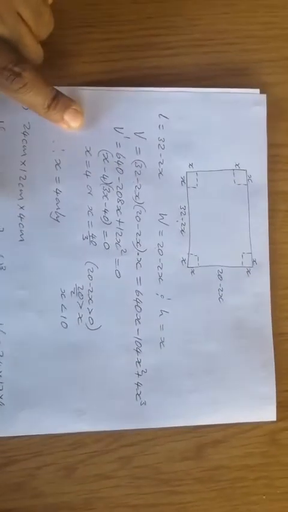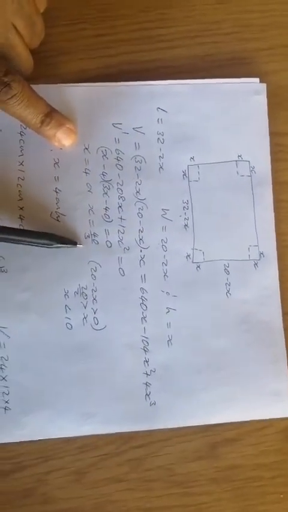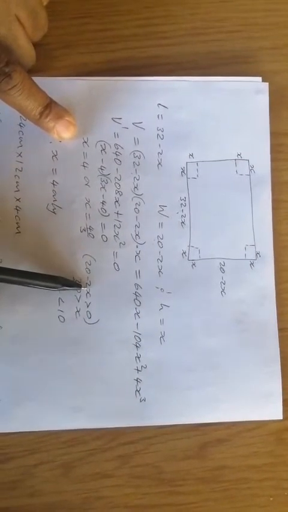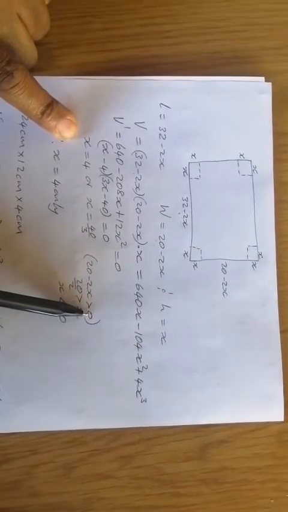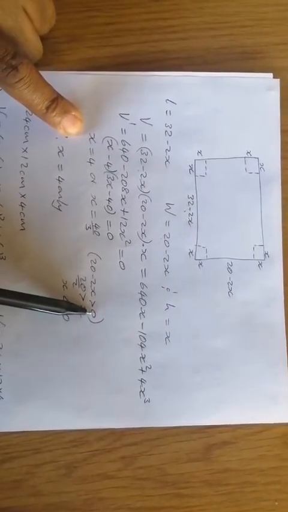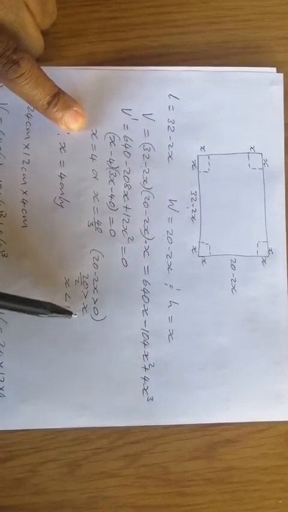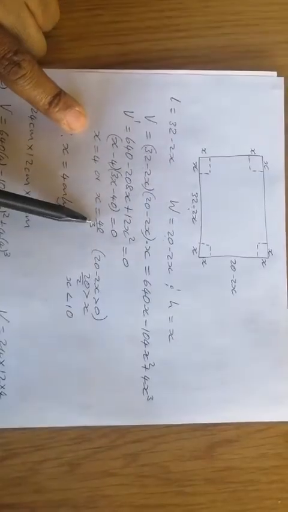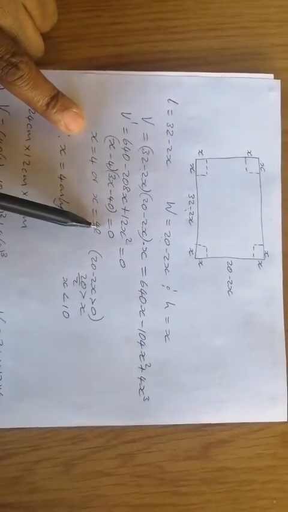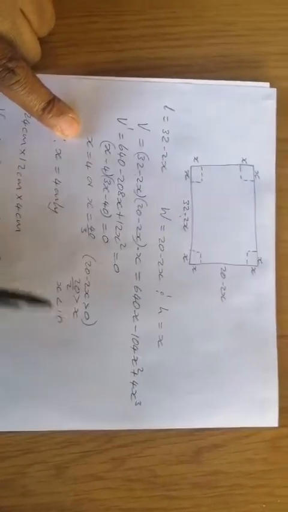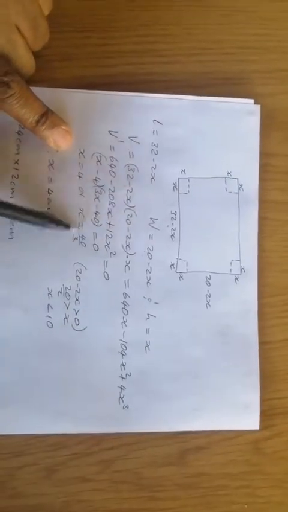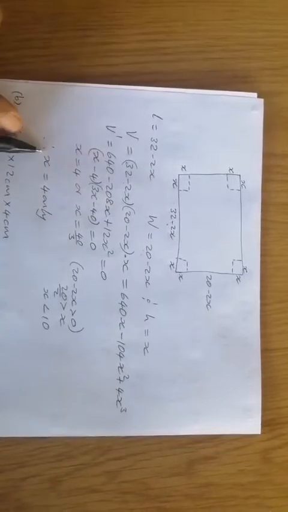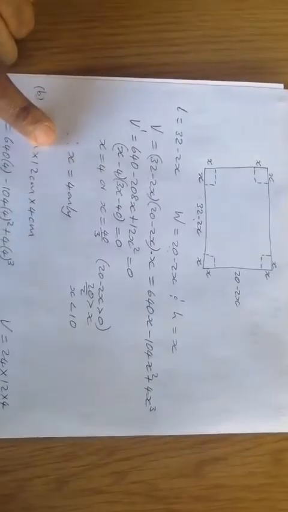When you differentiate your v, you equate to 0, whatever you get. Then you solve. But be careful in this question, because when you are having 20 minus 2x, it should be greater than 0, because it's a side. It can't be negative. So at the end, x is less than 10. That's what it is saying. This is more than 10, because this is 13.333. So it's more than 10. Ours must be less than 10. Therefore, our x is only 4.